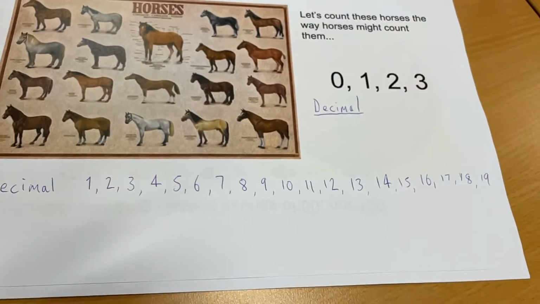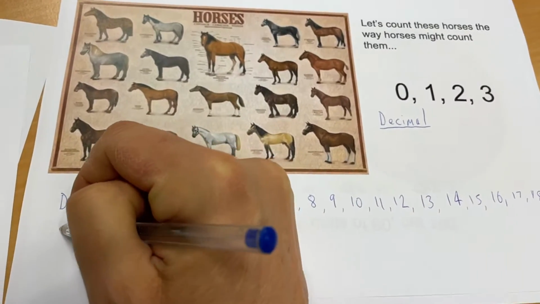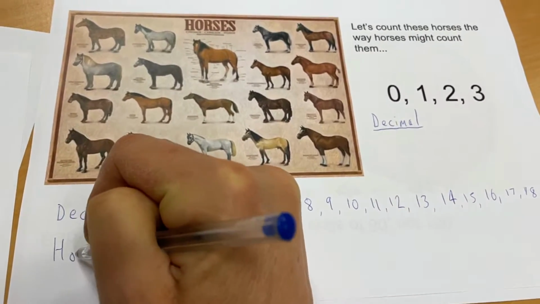Getting to the edge of the paper and it's going a little wobbly, hold on. 18, 19. Okay, so there's our decimal numbers. Let's count them in horse.